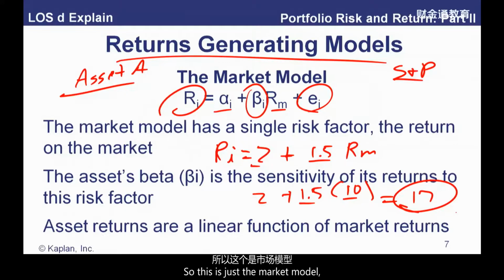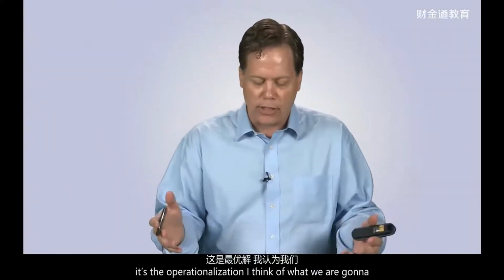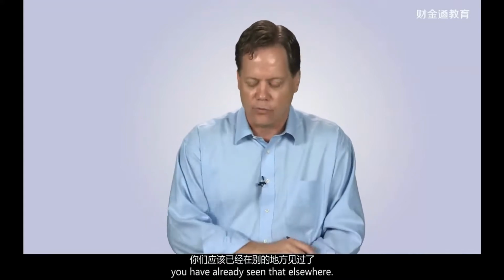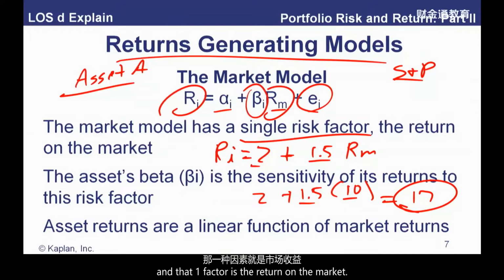That makes sense? So this is just the market model, and it's really an operationalization of what we're going to call the capital asset pricing model. You've already seen that elsewhere, but we'll get to it in just a minute. It's just a single factor model. It's a model that says we have one factor that we are looking at, and that one factor is the return on the market.